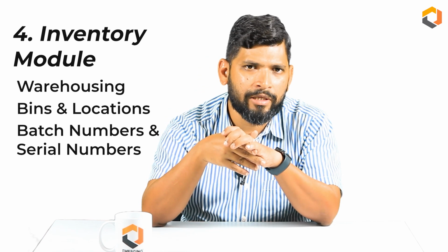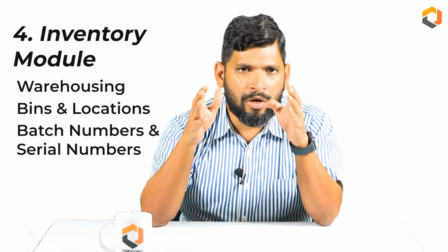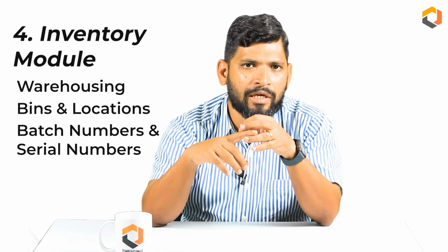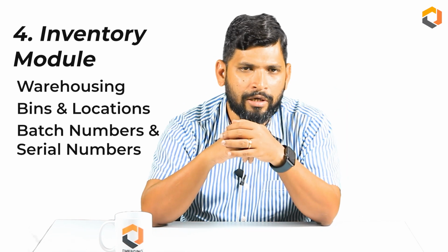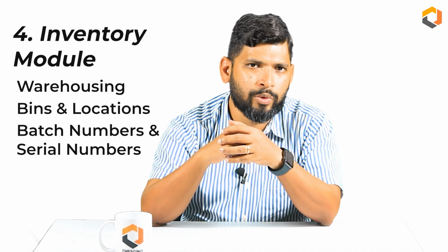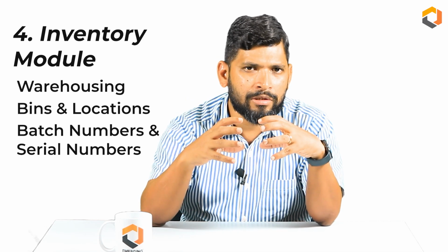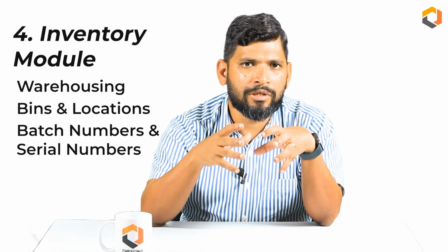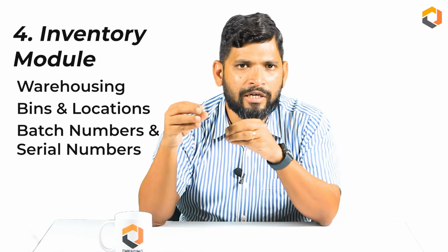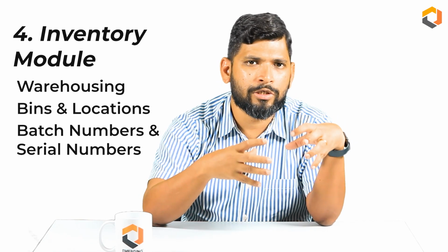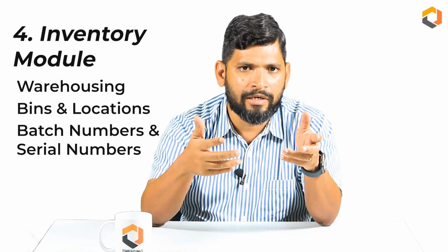The next functionality, which is batch number, serial number, is one of the most critical functionalities required by the medical equipment industry, because all the equipment that you buy basically comes with a serial number or a batch number. There is a warranty guarantee associated to it, or there's a shelf life associated to it. So batch number and serial number becomes of paramount importance. So whenever a material comes in, if it is batch number, serial number activated, then the system will not allow the material to go into the stock until the batch and serial number are created.